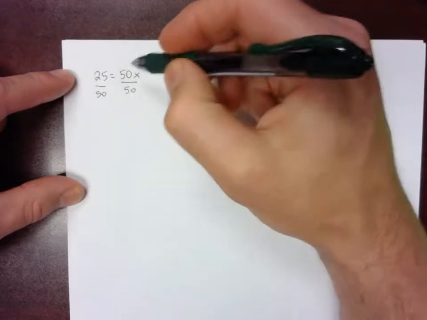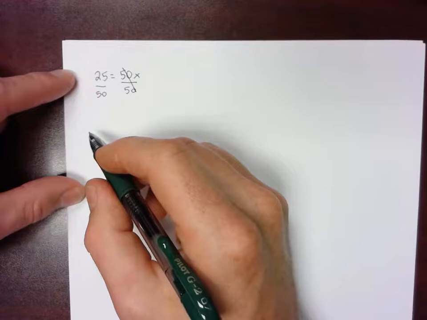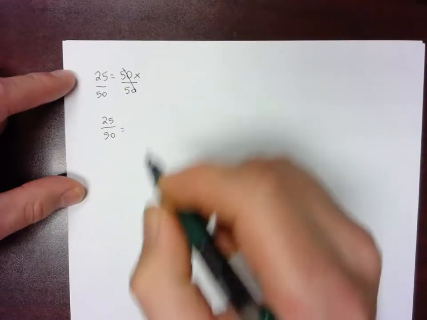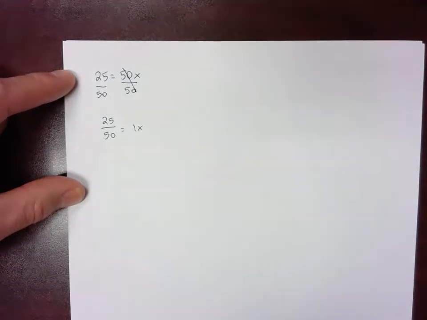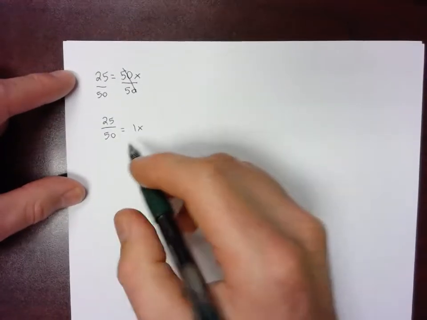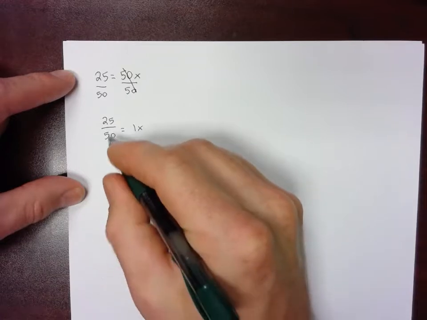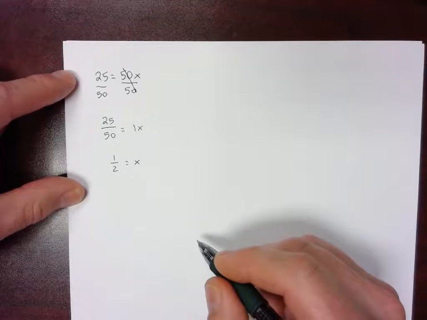And when we do that, we actually reduce this down to 1. And the other side is 25 divided by 50, so this equals 1x. Now usually we don't write 1x, we just write x, because it's assumed that there's a 1 in front of the x. So when I reduce this fraction, I get 1/2 equals x.